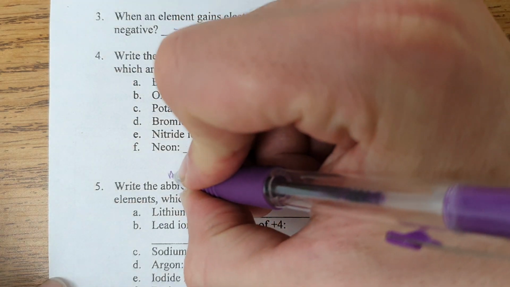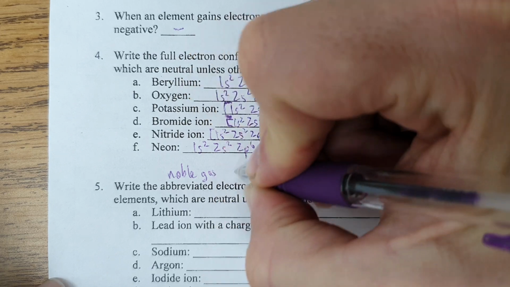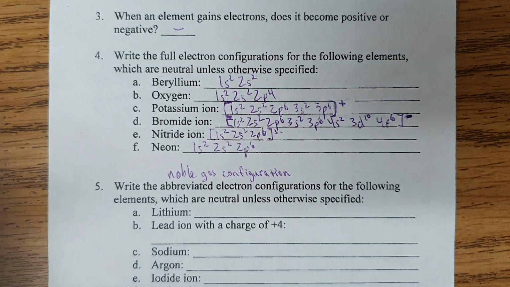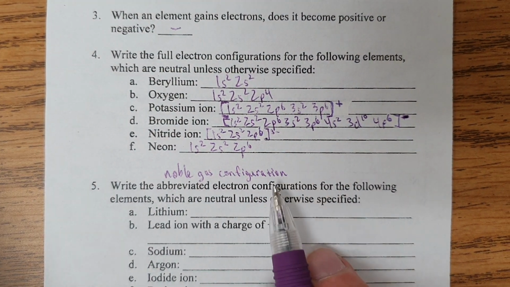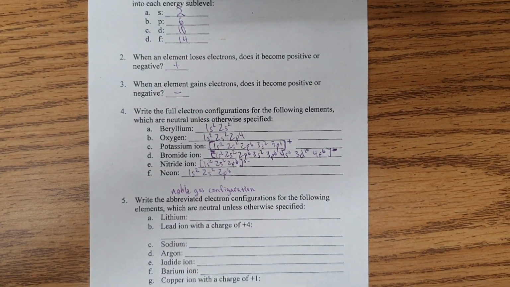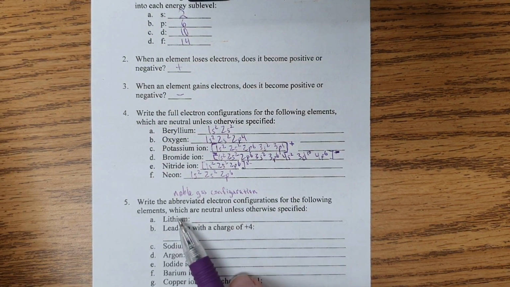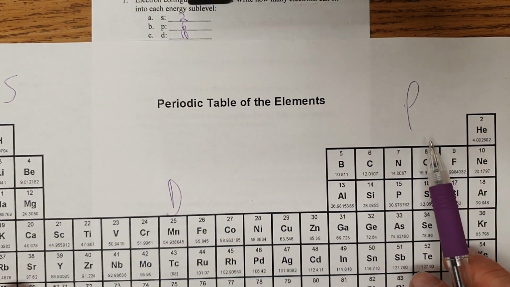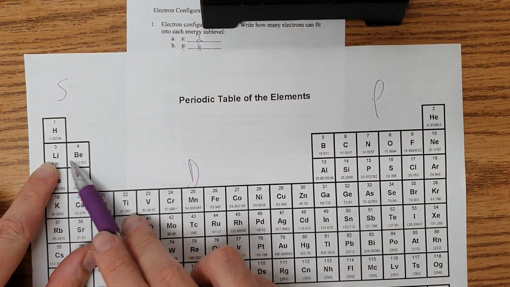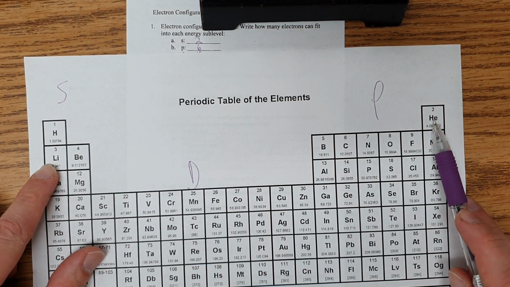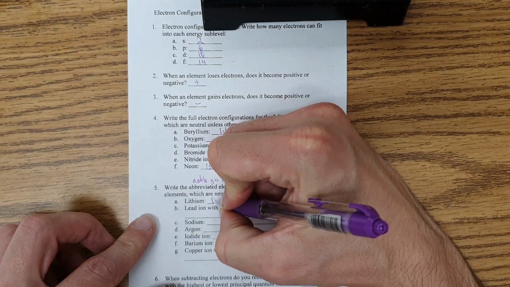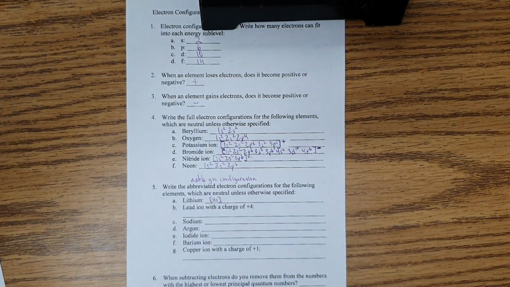This means noble gas configuration. All right, so when we say a noble gas configuration, what that means is you are going to write the last noble gas that occurred prior to the element. So if you look at lithium, which is, let's zoom that out. There we go. Lithium is right here. The last noble gas before lithium is helium. So lithium's noble gas configuration starts with helium. So I'm going to put helium in brackets, and let's zoom that in to make it a little more easily.